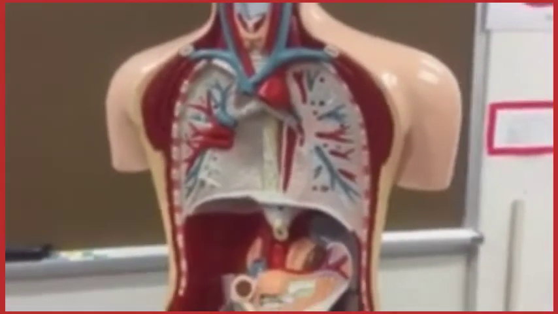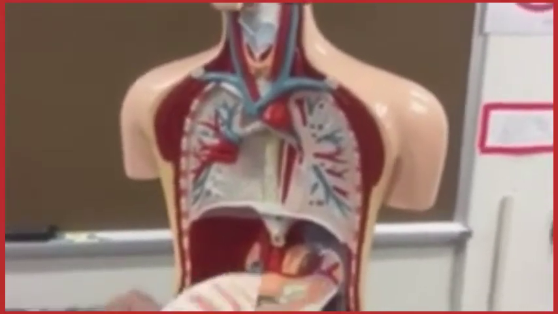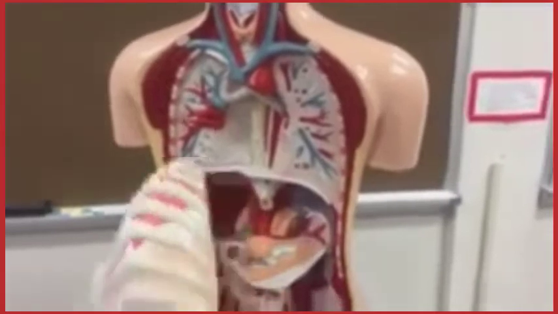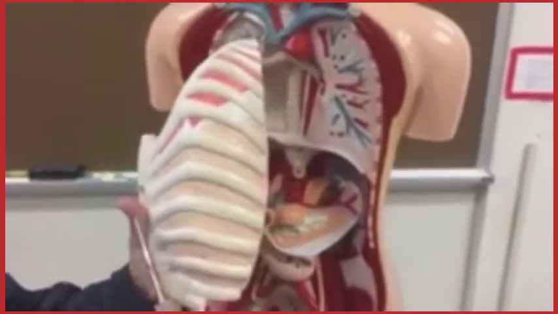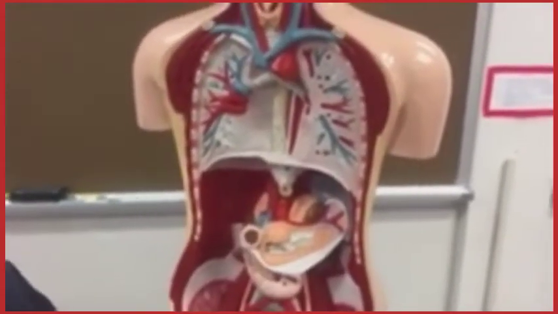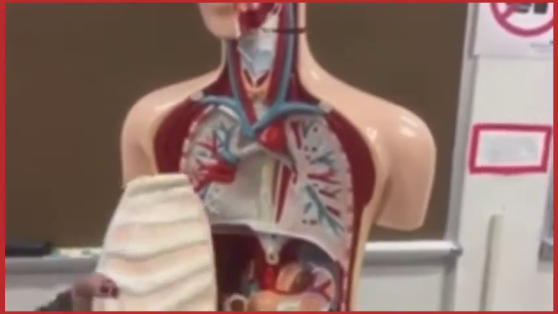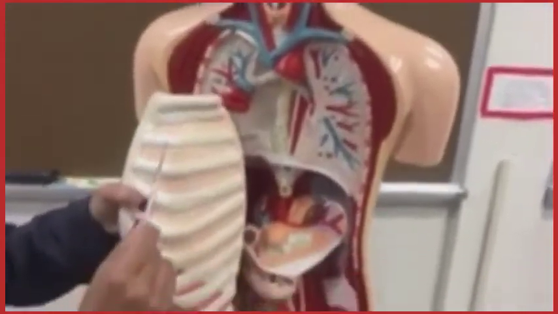Lungs. For example, this is a lung which is covered by the rib cage because we need to protect it. Here is the lung covered. This is the rib cage and this is the lung.